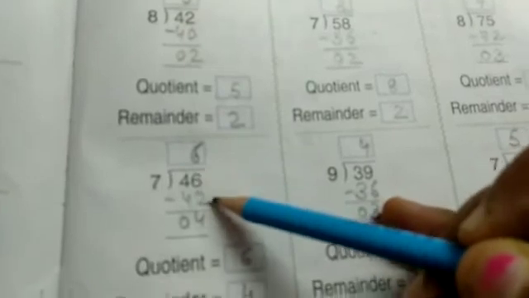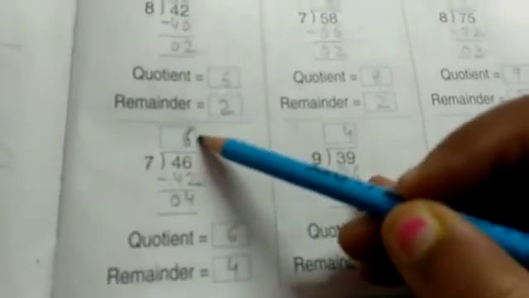Next is 46 divided by 7. 7 6s are 42. 6 minus 2 will give you 4. So 4 is the remainder to this sum, and 6 is the quotient. So 6 will come here, and 4 you have to write down here.